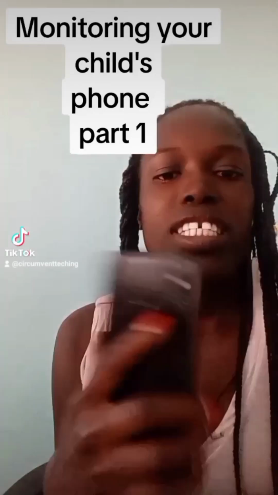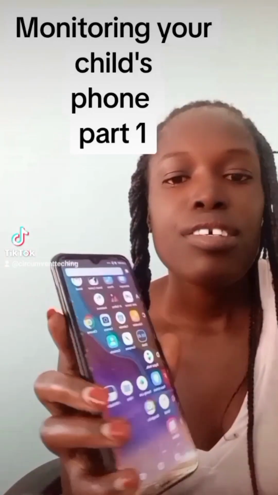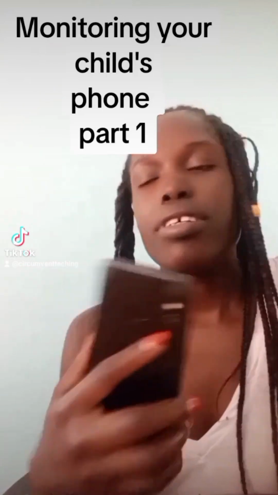Hi, I have this phone right here, and we are assuming it belongs to a child. In the next minutes, what I want to do is teach you how to control your child's phone remotely, even when they are not with you, so that you can limit the time they spend on the screen and limit the apps that they access, because the internet can be very harmful to your child if you don't control how he or she uses the internet. So let's begin the process.